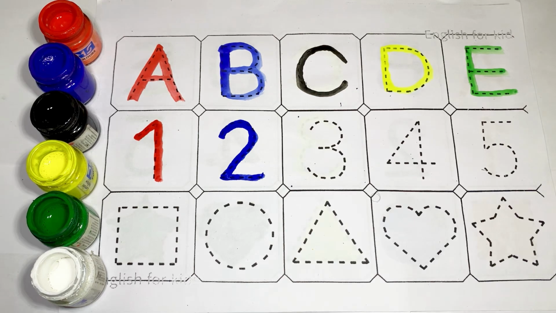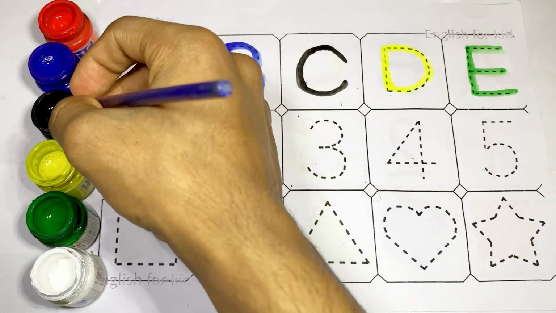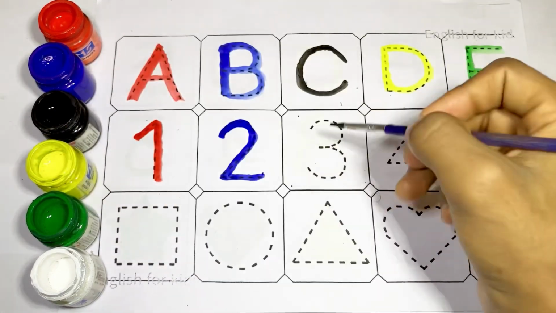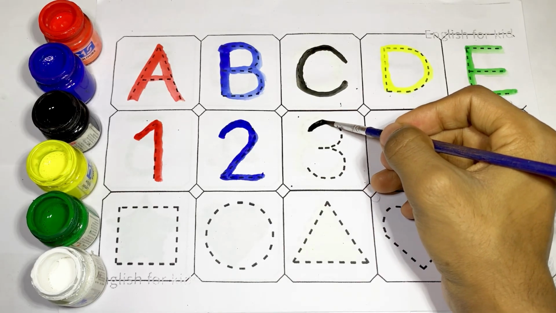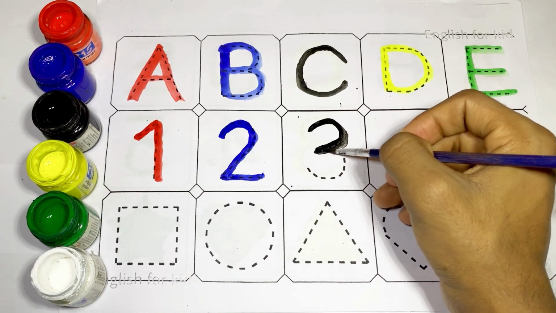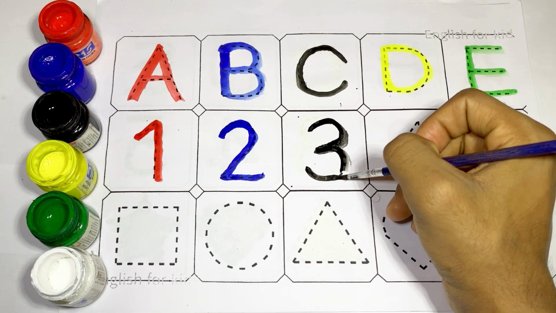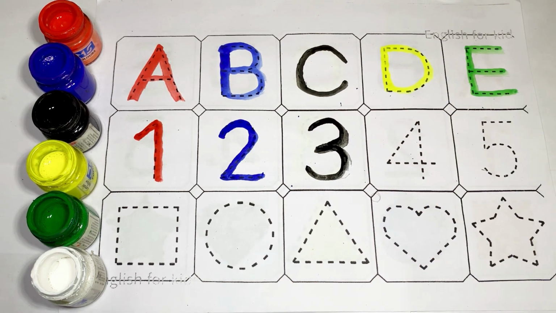Kids, 93. The numbers of 3, and use black color. T-H-R-E-E, 3. Kids, 94. The numbers of 4, and use yellow color.